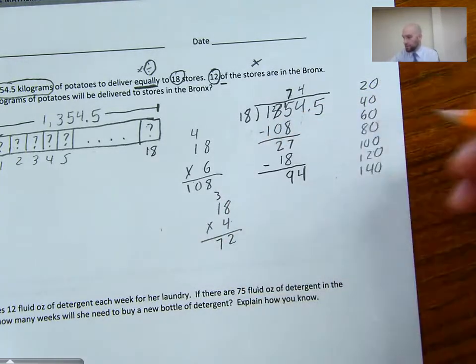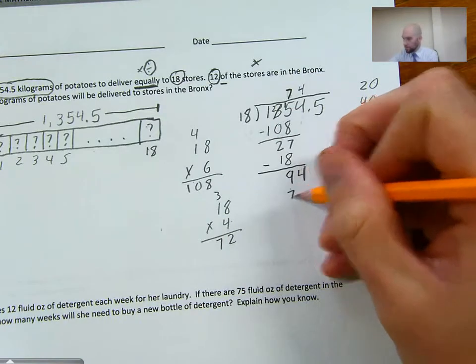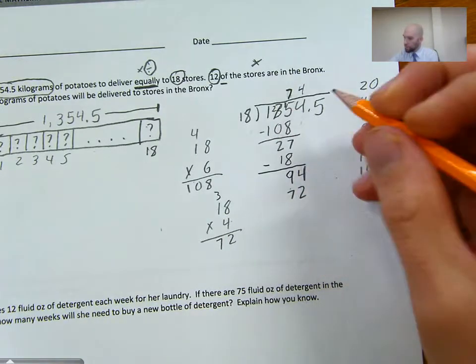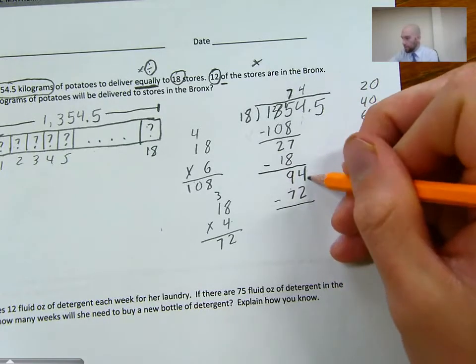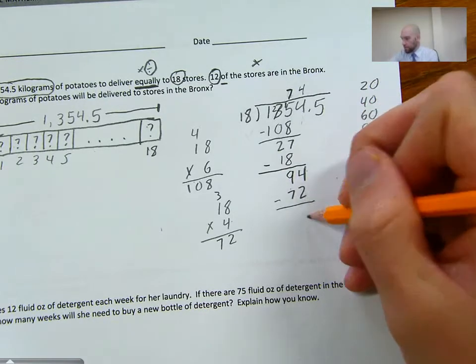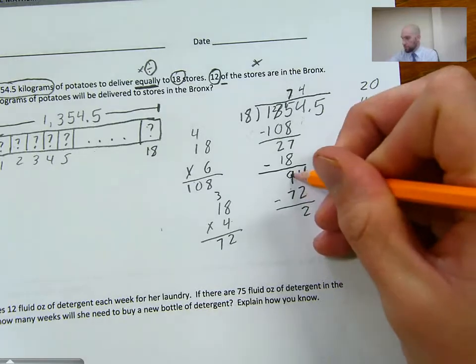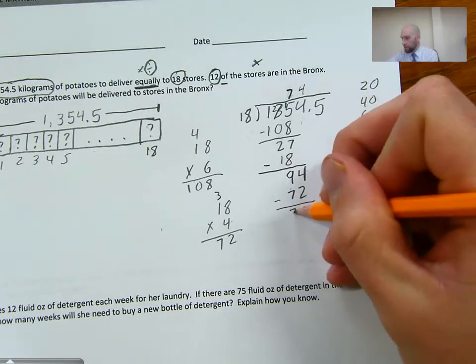That gives us 72. And we subtract. 4 minus 2 is 2. 9 minus 7 is 2.